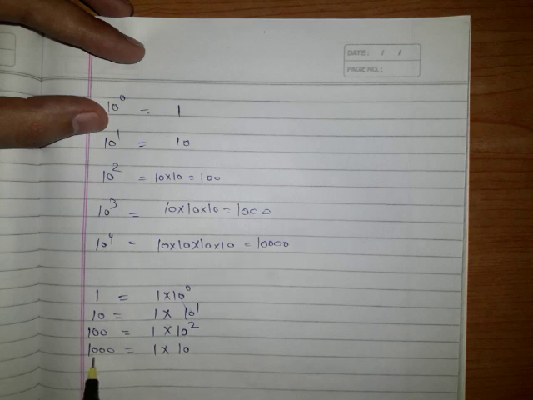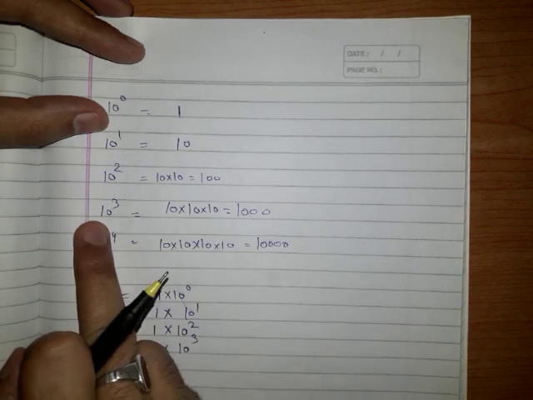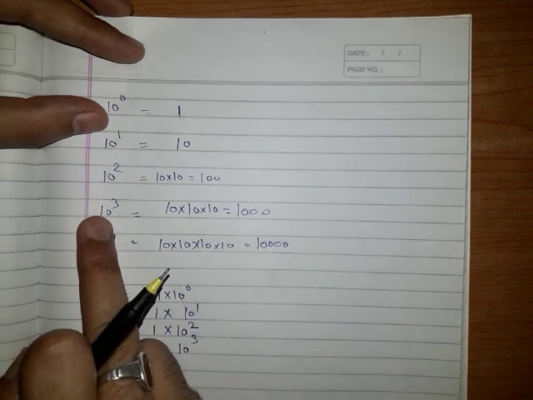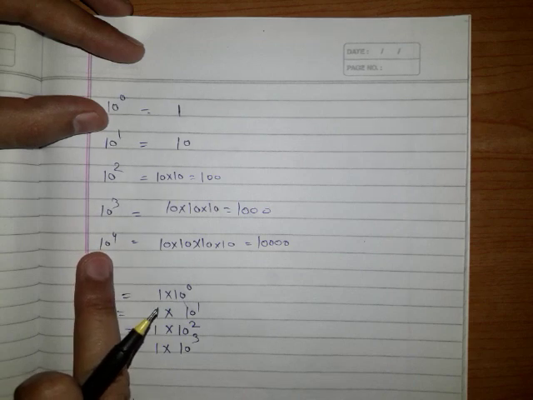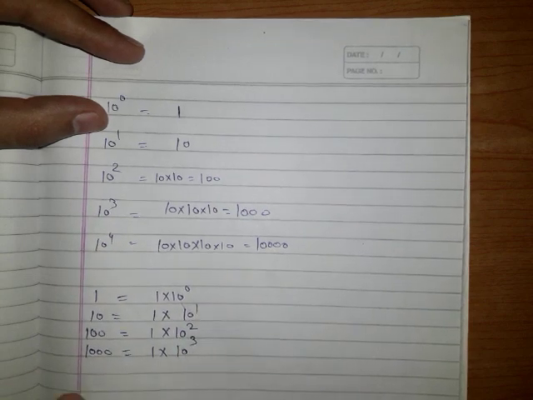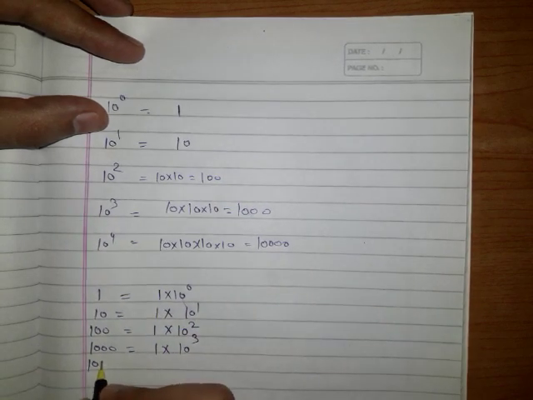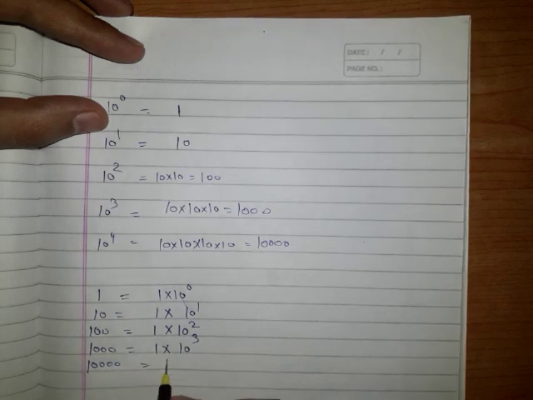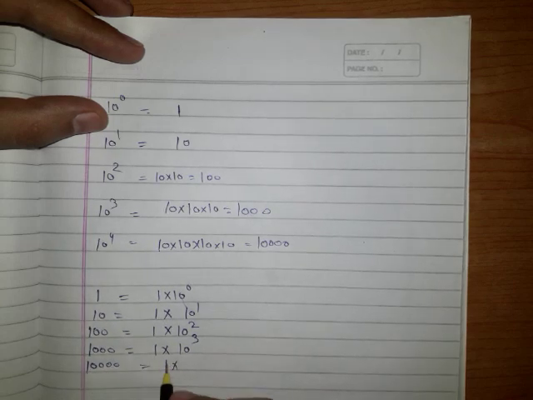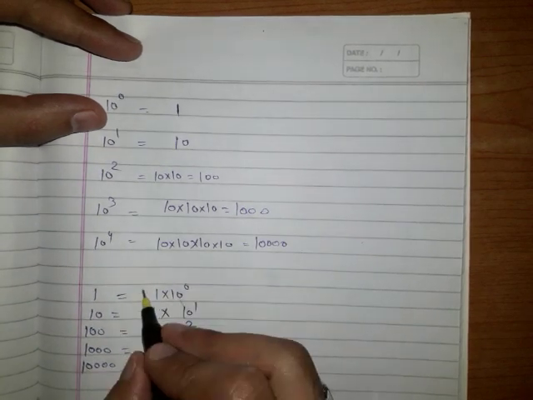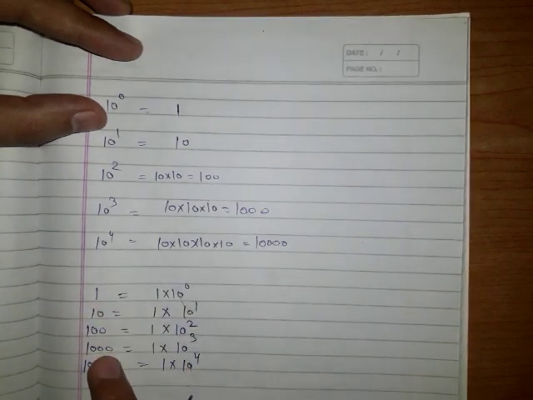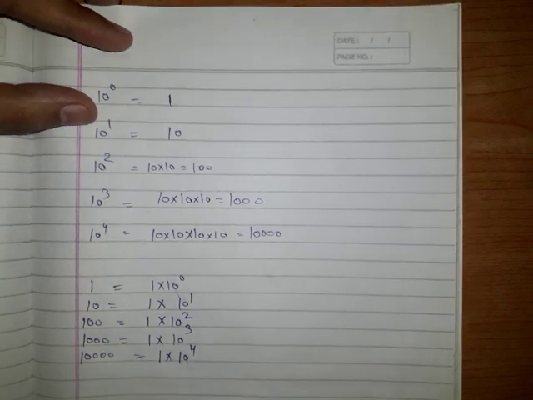There are 3 zeros, so you can write 1 into 10 raised to the power 3, and 10 raised to the power 3 is equal to 1000. Now what will you write for 10,000? The number of zeros is 4, so 1 multiplied by 10 raised to the power 4. So these are the standard forms of 1, 10, 100, 1000 and 10,000.